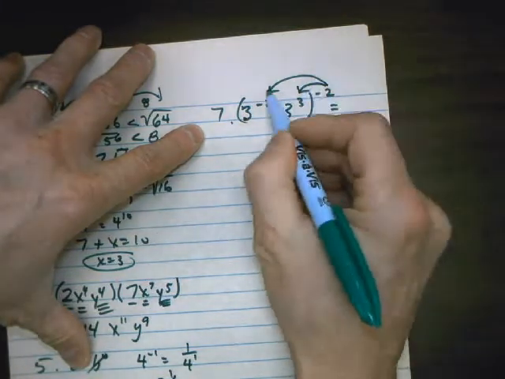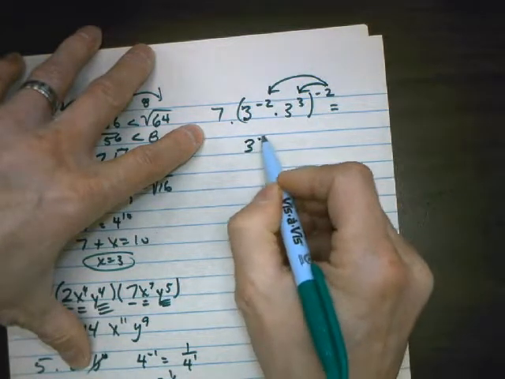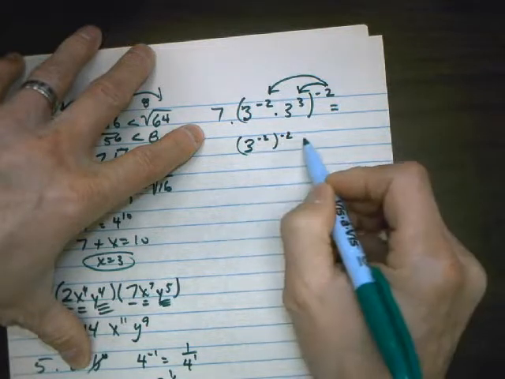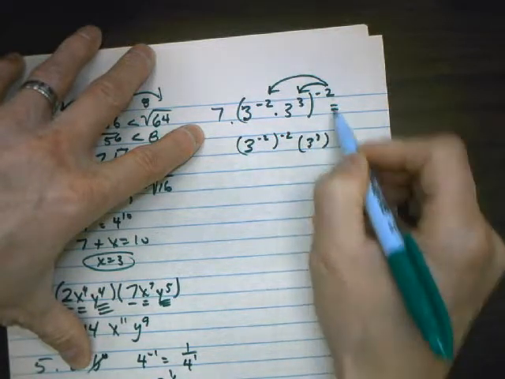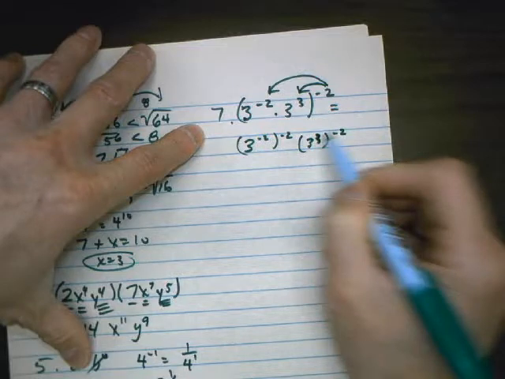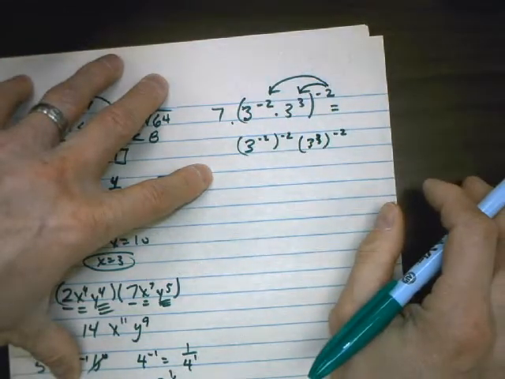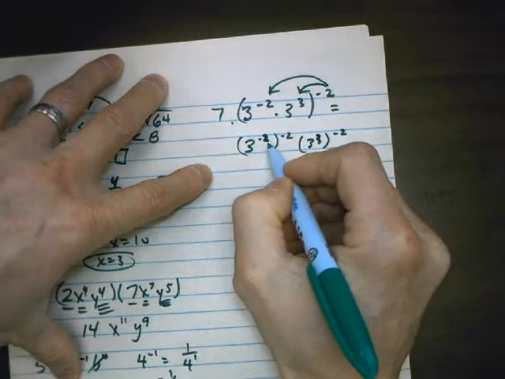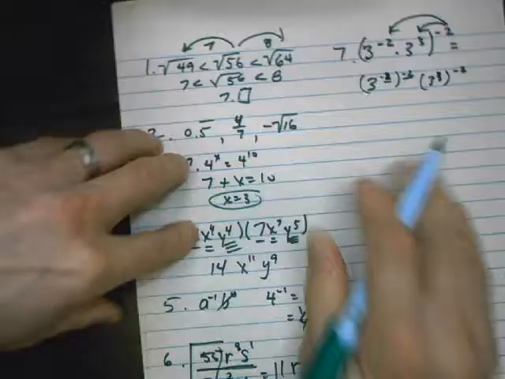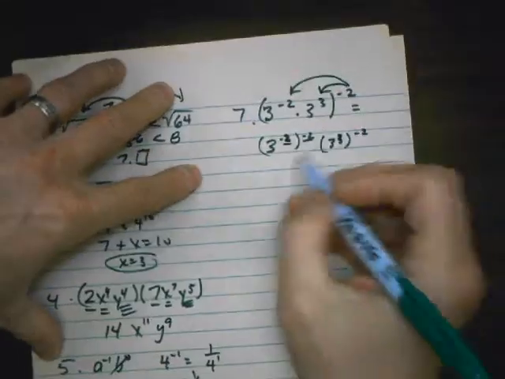So I'm just going to take everything in here to the negative 2nd power, because that way it always works, even when we don't have the same base in there. It always works. Okay, so I took this to the negative 2nd power and this to the negative 2nd power also. Now, when I have a power next to a power like this, that's not when I add my exponents like down here. That's when I multiply.